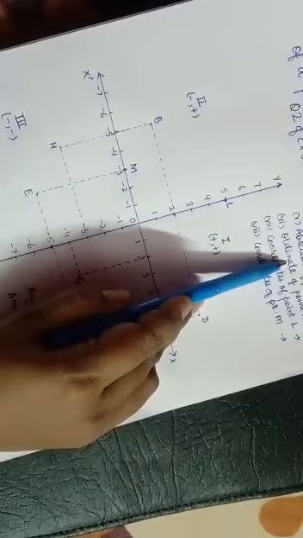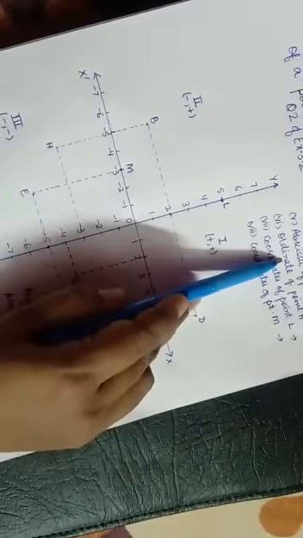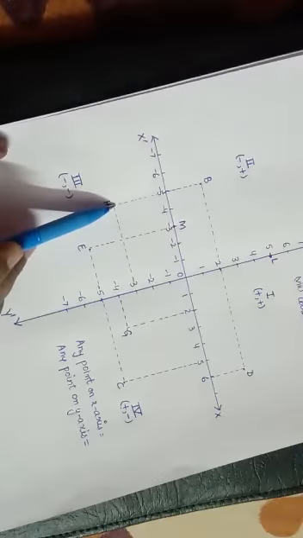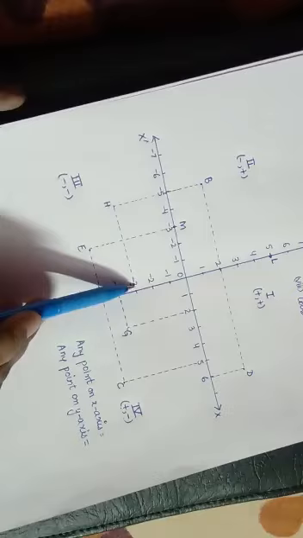Now, the ordinate of point H. Recall that ordinate is the y coordinate. So, let us see where is point H. It is here. So, where is it meeting the y-axis? It is meeting at -3. So, the ordinate of point H is -3.